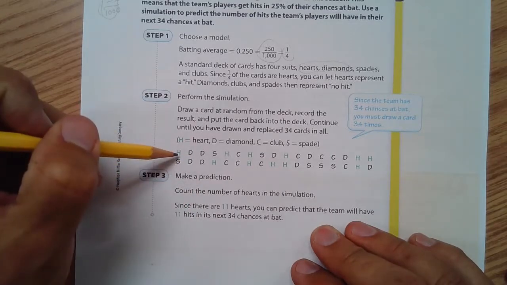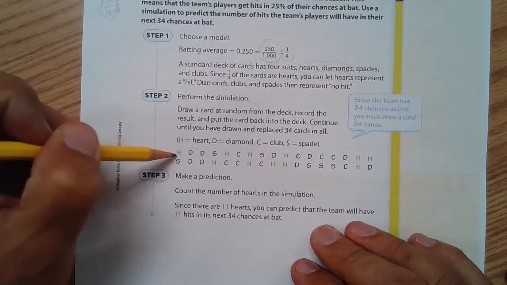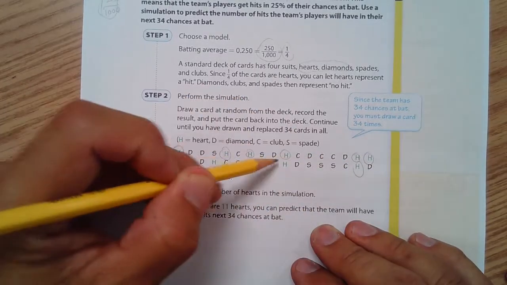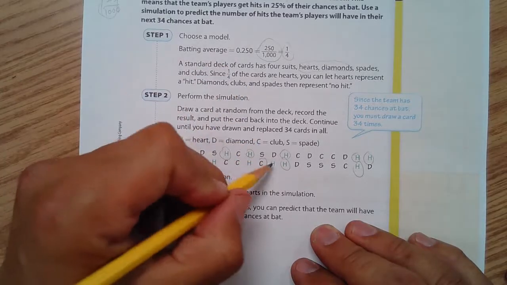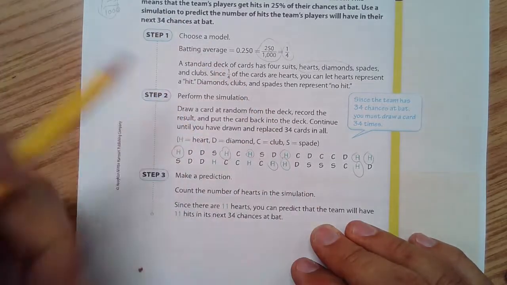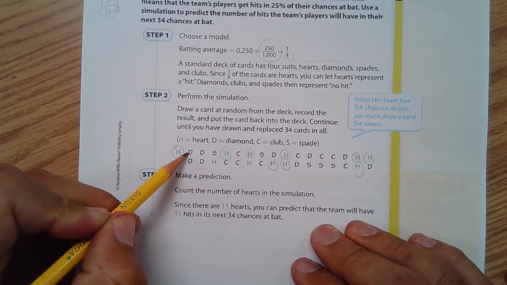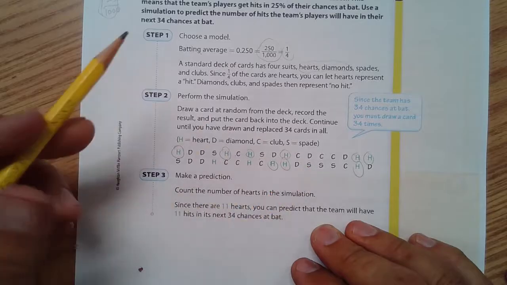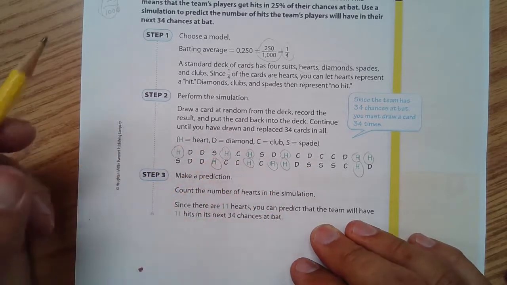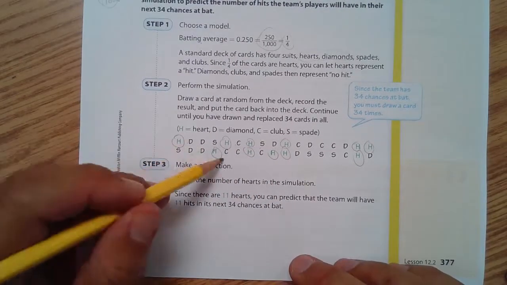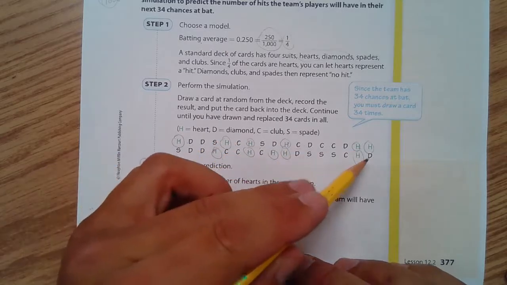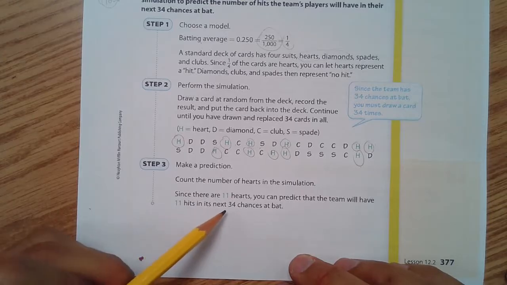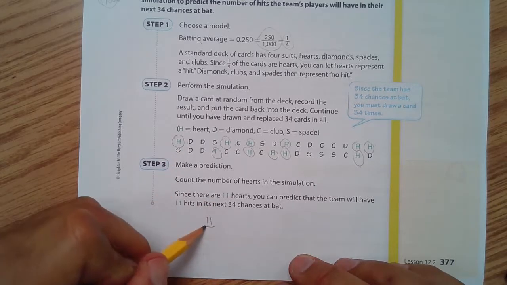And we have H for the heart, so all of these represent the hits. And they even tell you here, H is for heart, D is for diamonds, red but not the heart though, C is for clubs, and S is for spades. So these are the times that it simulated a hit. Make the prediction. There are 1, 2, 3, 4, 5, 6, 7, 8, 9, 10, 11 hearts. Since there are 11 hearts, you can predict the team will have 11 hits of the next 34 chances at bat. 11 out of 34.